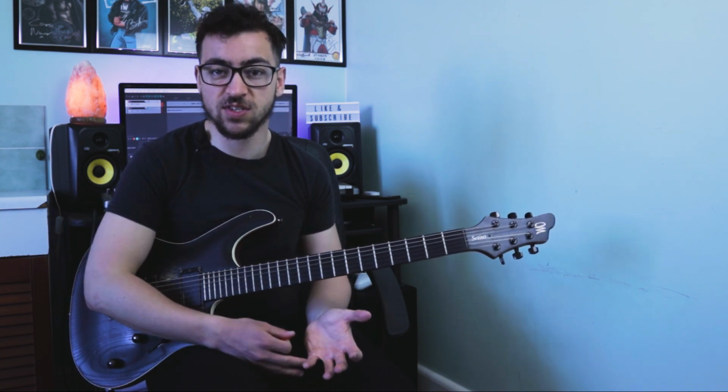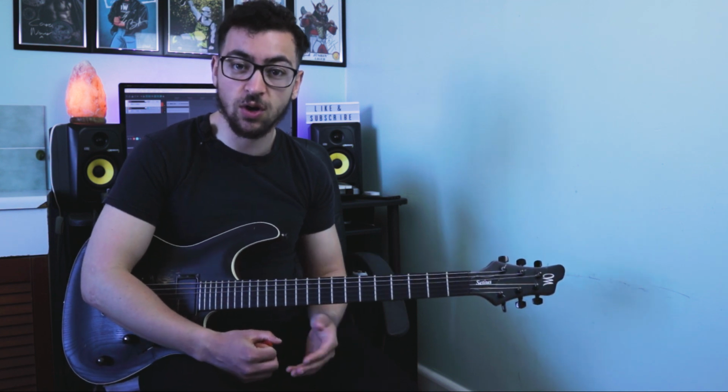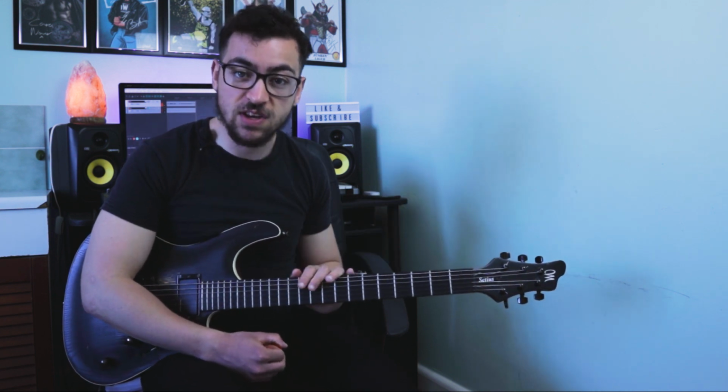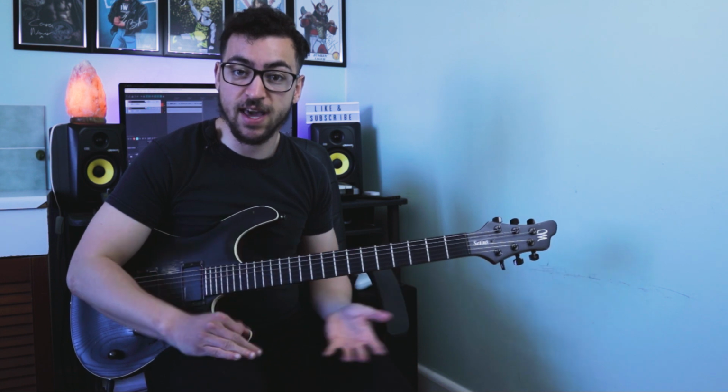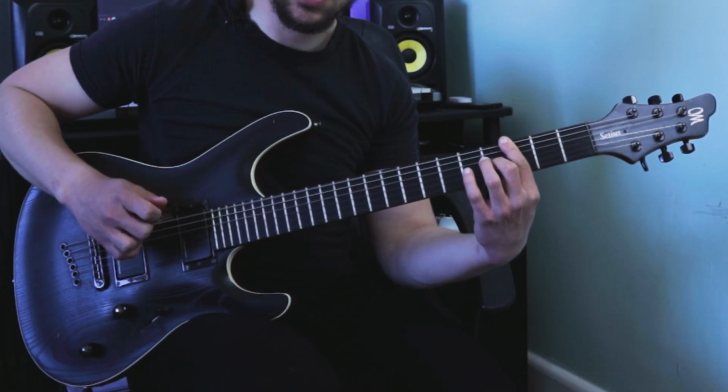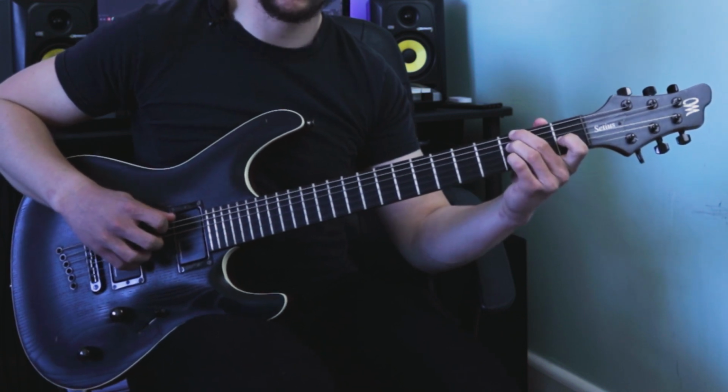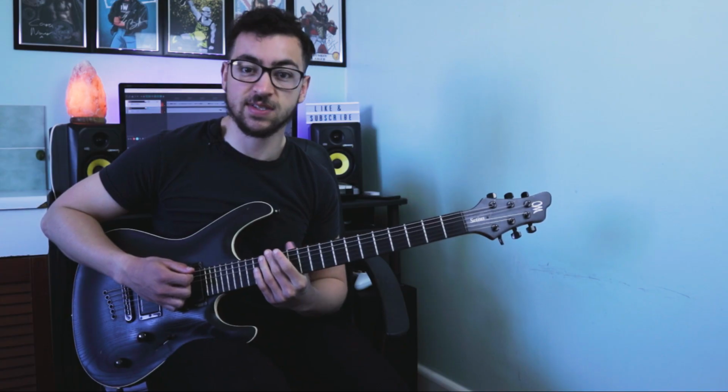Now this is what's known as an altered chord. If you don't know what altered dominant chords are, then you can check out my video on altered dominant chords. They'll really jazz up your playing. But that's basically what we're doing. We're giving the G7 a G7 flat 9 sort of vibe. Okay, so take a listen to the lick.